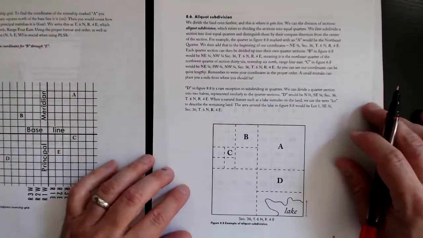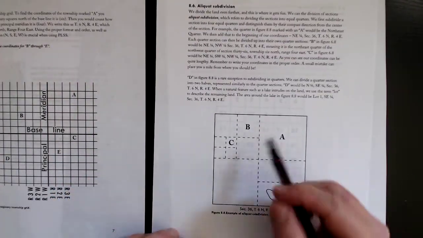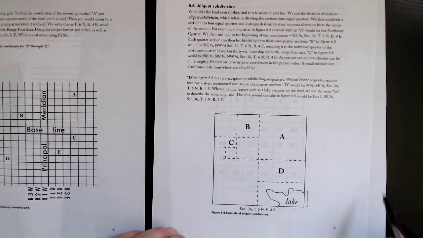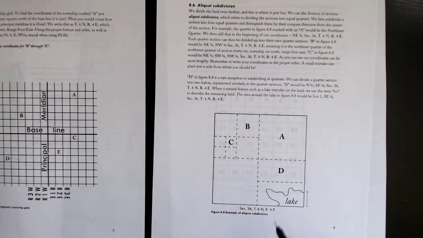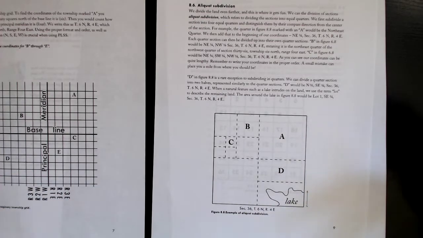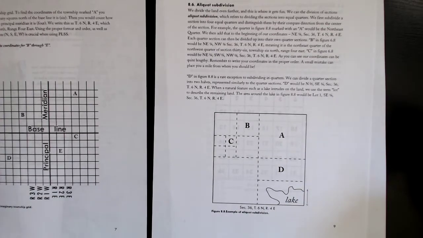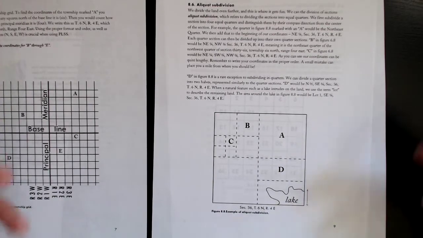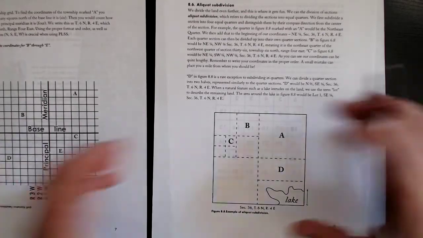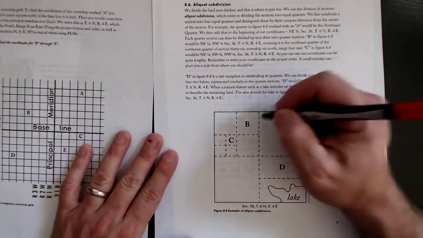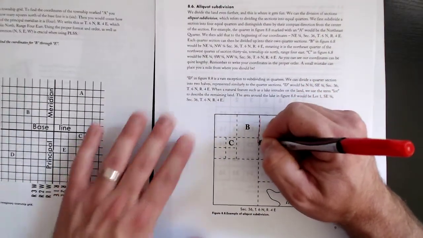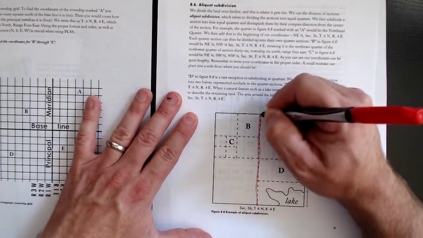Okay, then no, that's still not enough. We still have to divide sections. So this diagram here is that section 36 of Township 6 North, Range 4 East that we just saw. But now we're doing what we call aliquot subdivision, which means dividing stuff into equal areas or equal units.